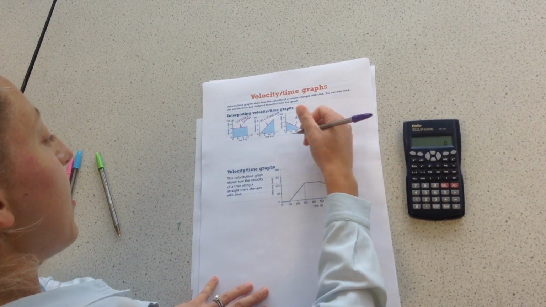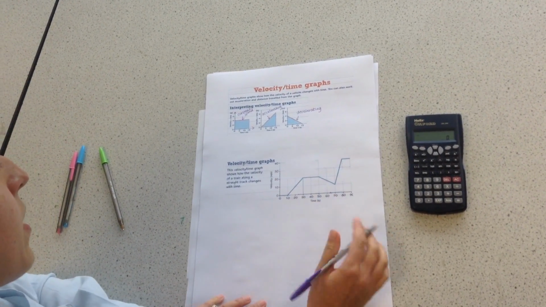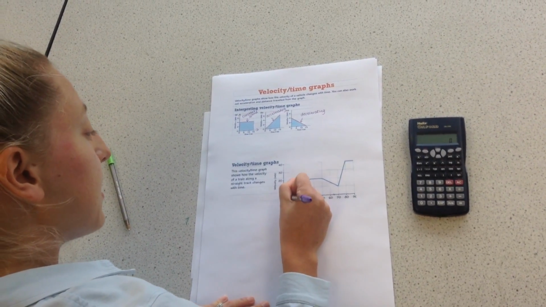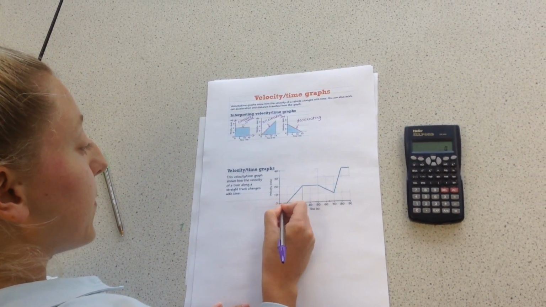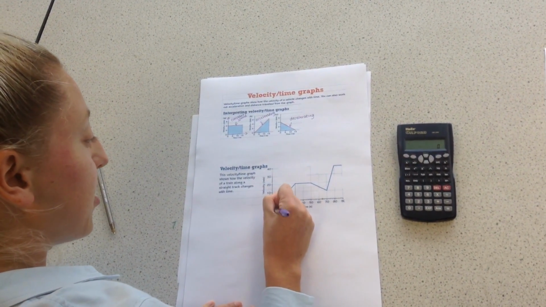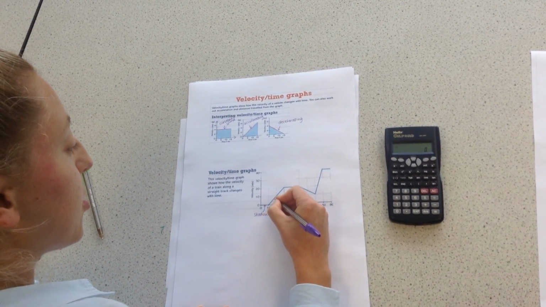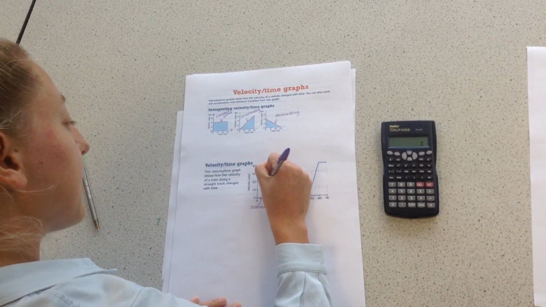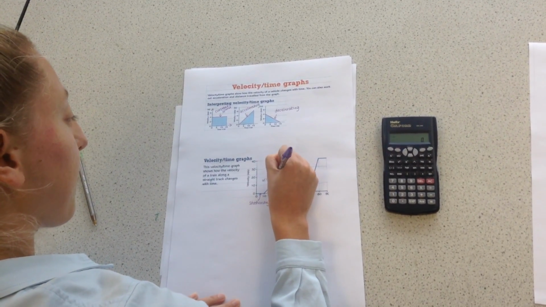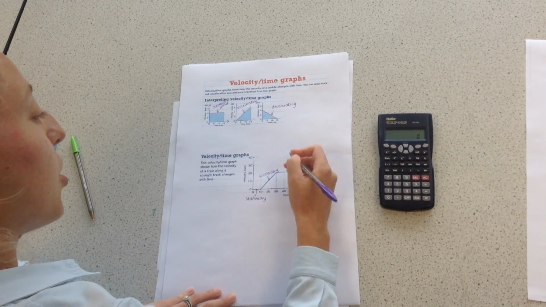So if we apply those to this example of a velocity time graph, when the line is at 0 on the y-axis, the speed is 0. So that means this part is stationary. We've now got a straight line sloping upwards. So now it's accelerating. The flat line is a constant speed.